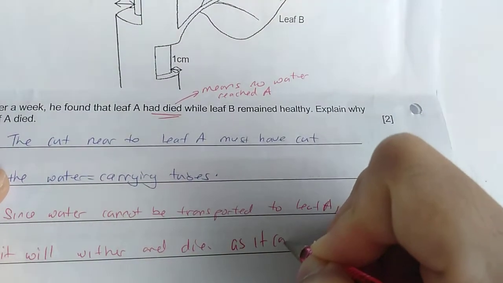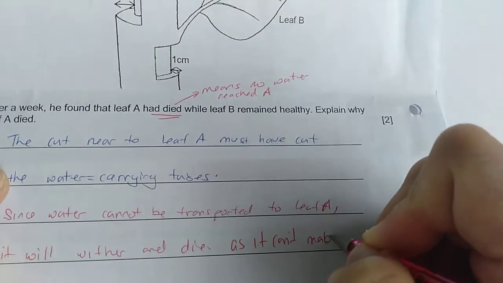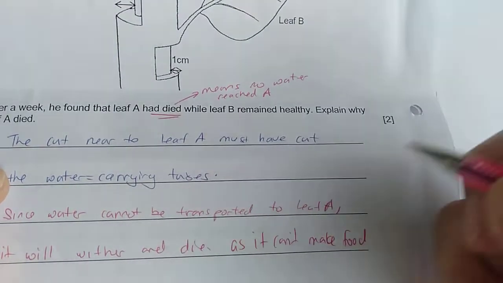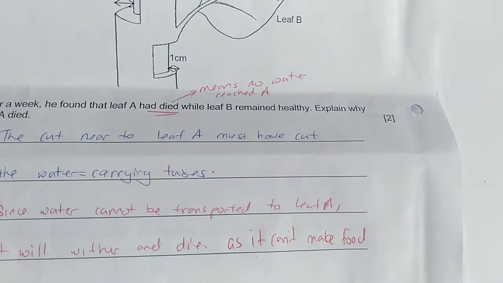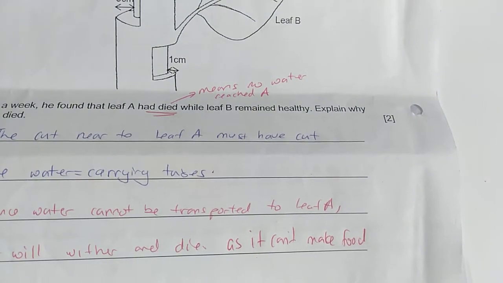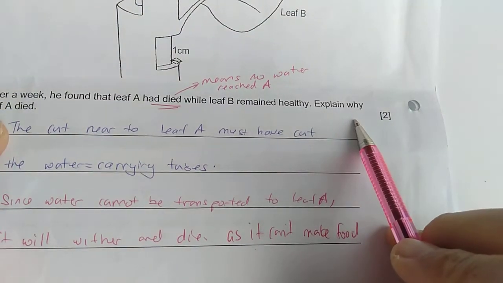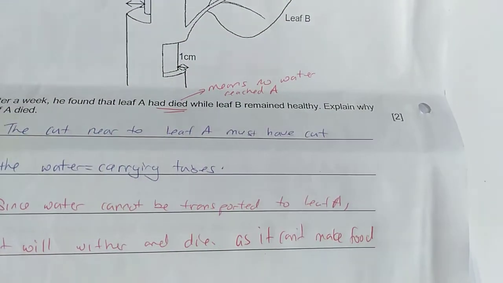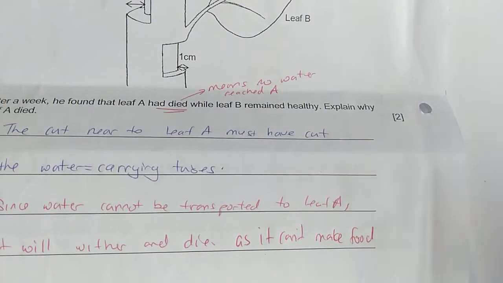So if water cannot be transported to leaf A, it will wither and die, as it can't make food. Remember, we need water to make food. Alright, so that's how you can answer this question. And there's no need to talk about leaf B because the question only says explain why leaf A died. You didn't need to talk about leaf B. So if you talk about leaf B, you waste some time. So just focus on leaf A.